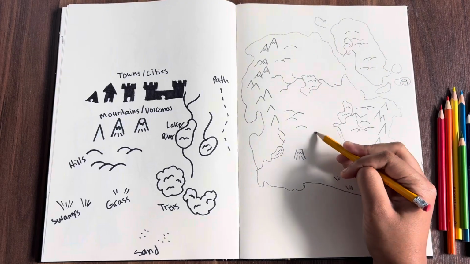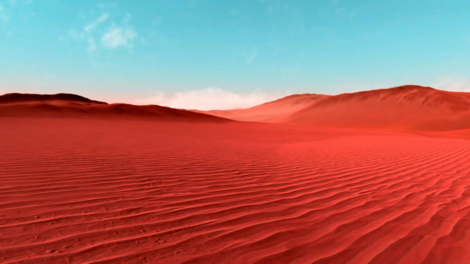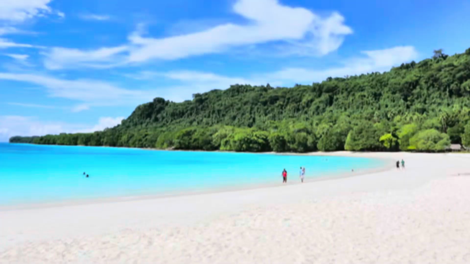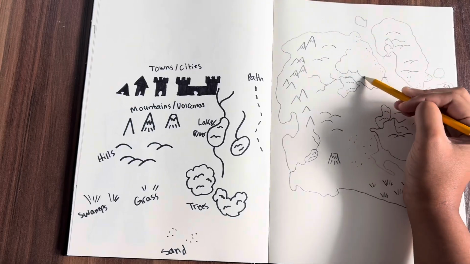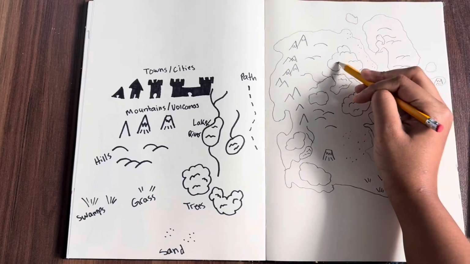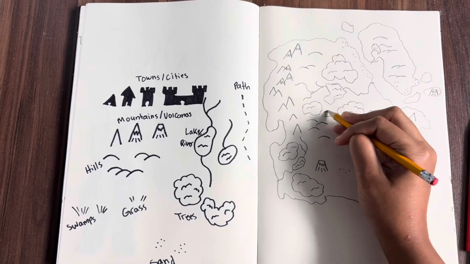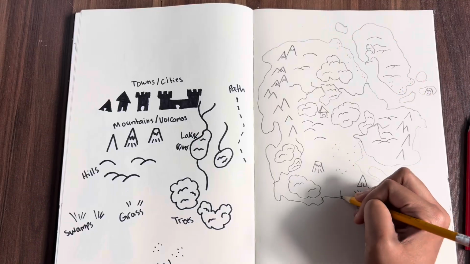low-lying regions. Now I'm going to add all my deserts with little dots for sand and beaches along the coast. Now time to add my bushy trees. I'm going to add these in any open spaces where I'd like them filled. Now that I'm done adding all my forest trees, I'm going to want to add my towns and cities. You could just put these anywhere.